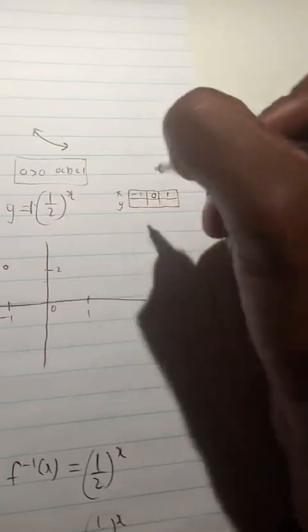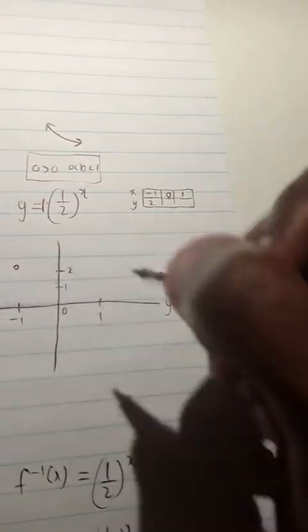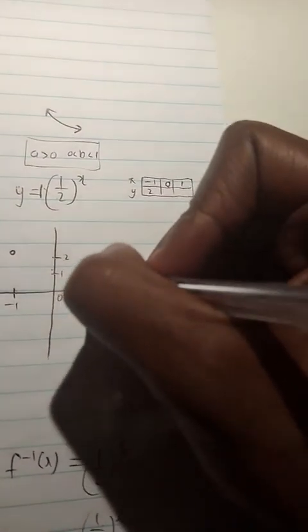Obviously -1 will give me 2. When x is -1, y is 2. I substitute 0, I get 1. I substitute 1, I get half. So let's just see.